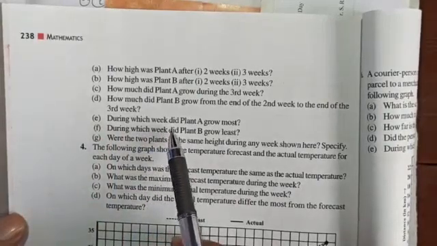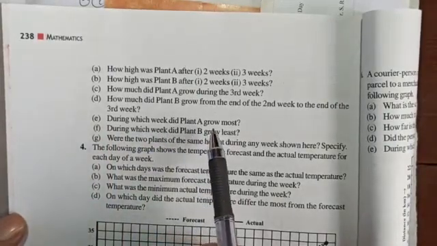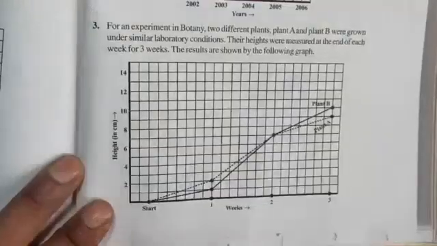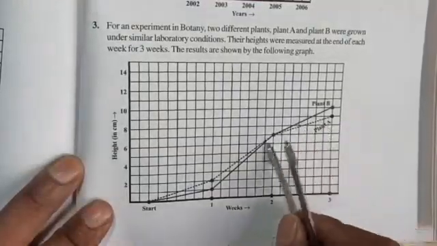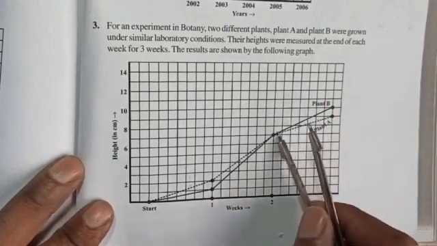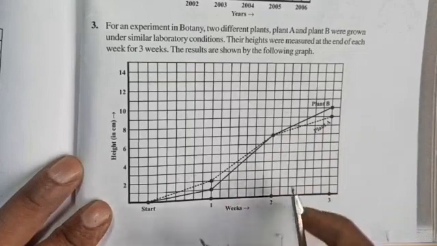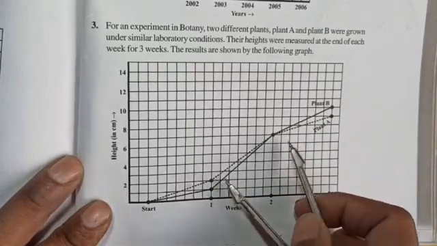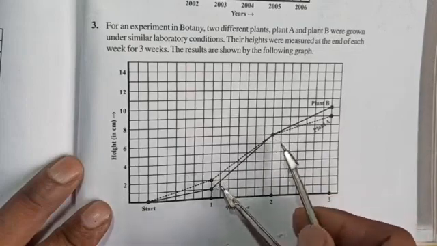Now question number E. During which week did plant A grow most? Now let us study the graph. This dotted line represents the growth of plant A. If we are studying this dotted line, we see that these two distance is the longest, this point and this point.